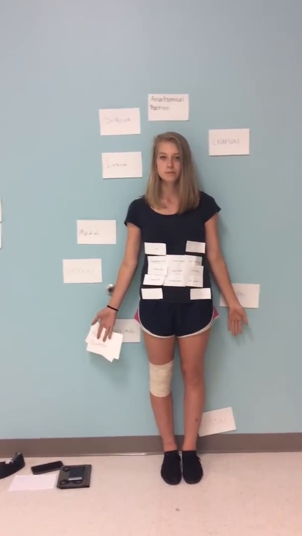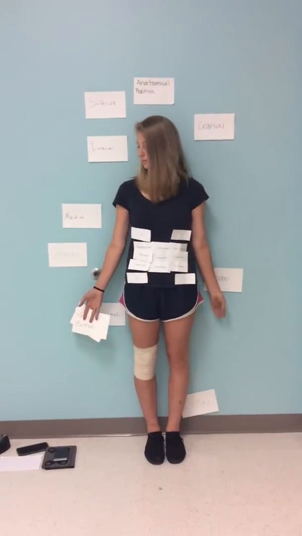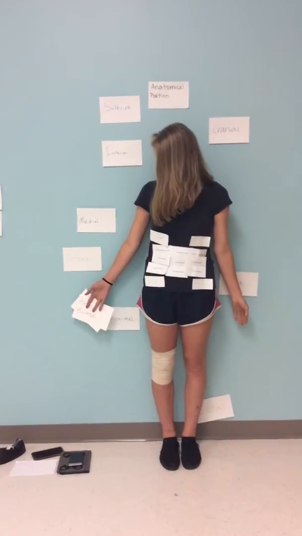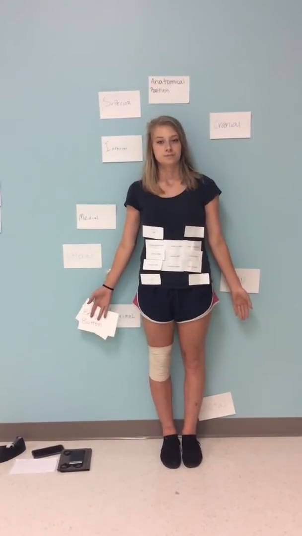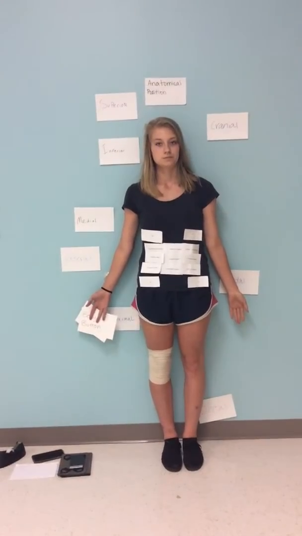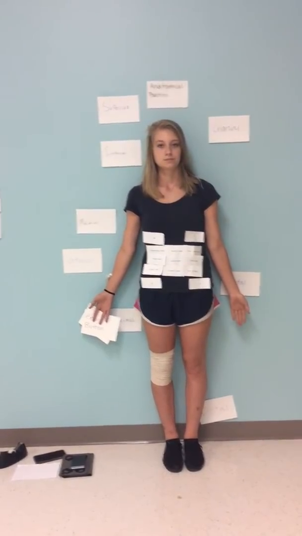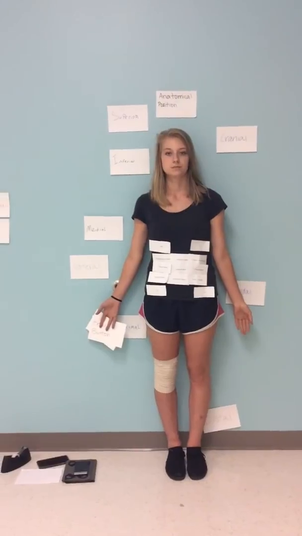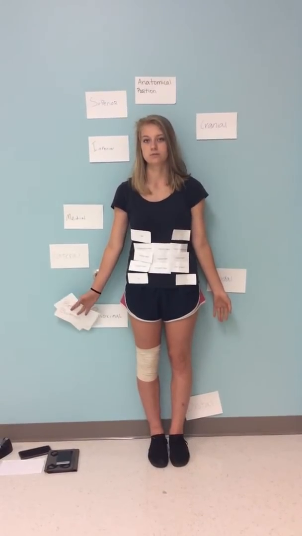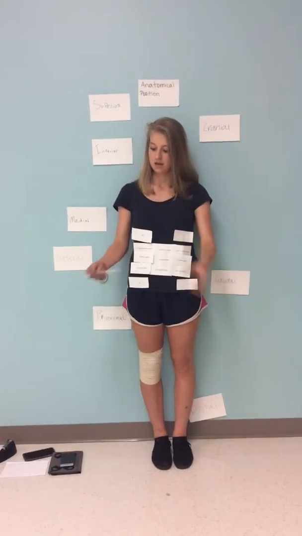So then you have proximal and distal, where proximal is closer to your trunk and distal is farther from your trunk. So her knee would be proximal to her ankle, and her ankle would be distal to her hip. Then you have superficial and deep. A paper cut would be superficial to a stab wound, while a stab wound would be deep compared to a paper cut. Then you have your belly button, which is also called the umbilicus.